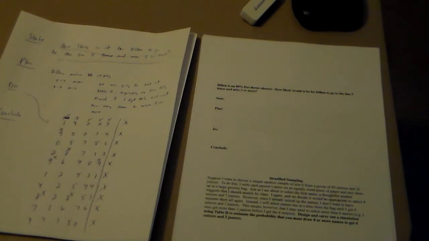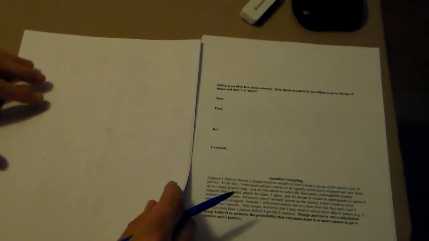So let's see if we can set this up. All right, so what do we have? State, plan, do, and conclude.